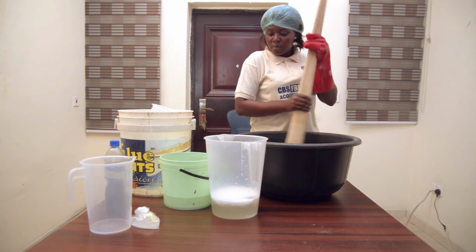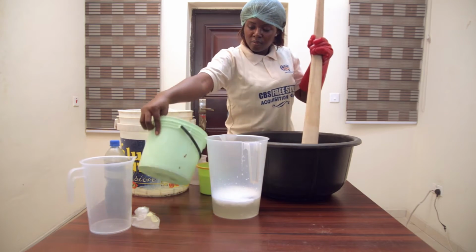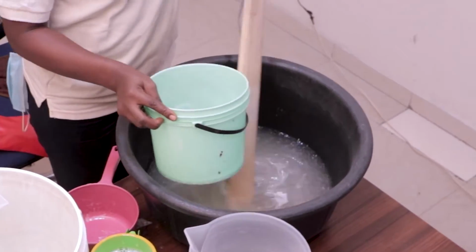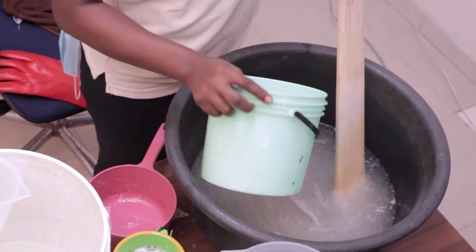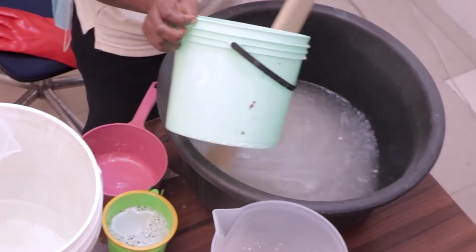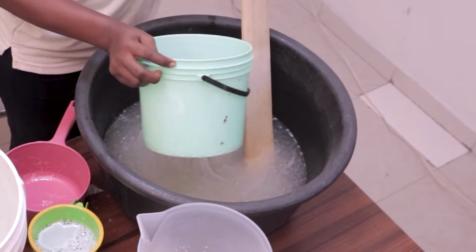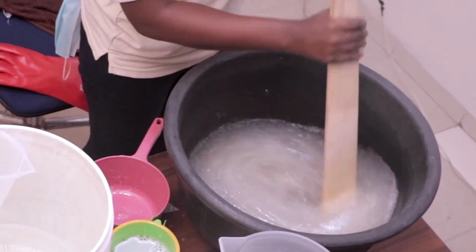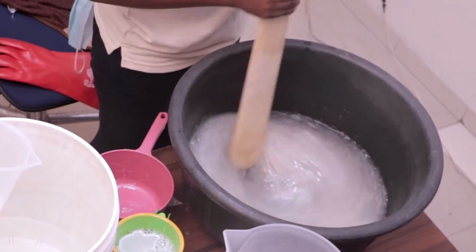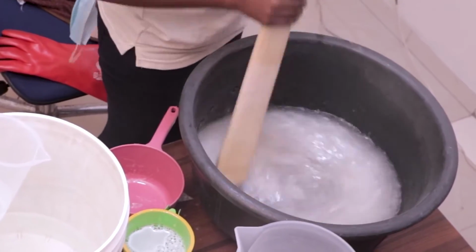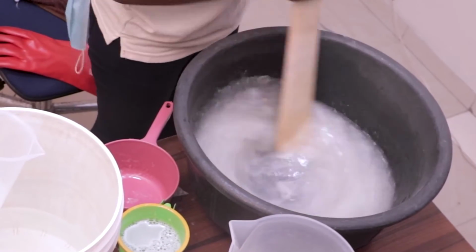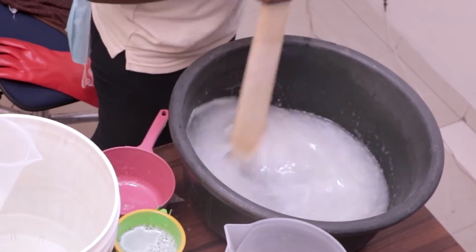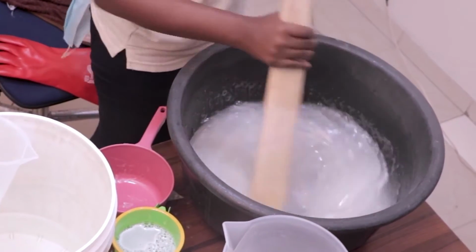After the caustic soda, the next thing you mix is your soda ash. And then stir. Stir for another 10 to 15 minutes.